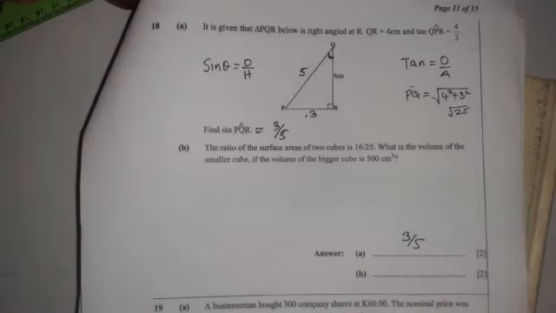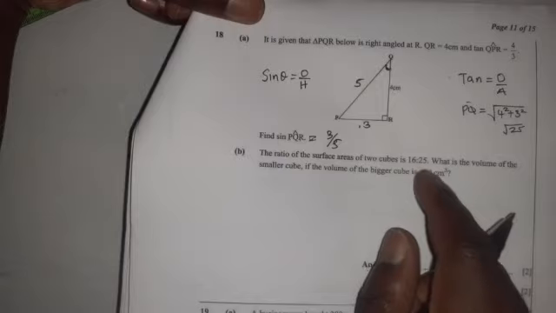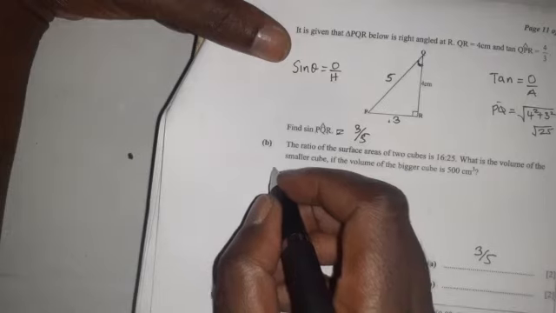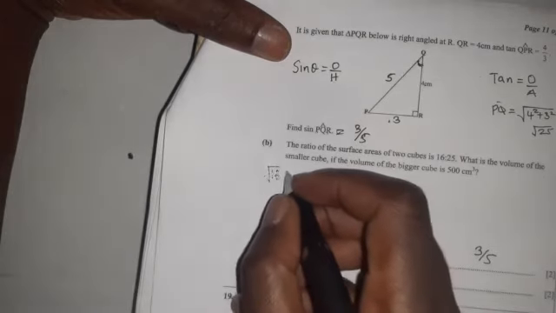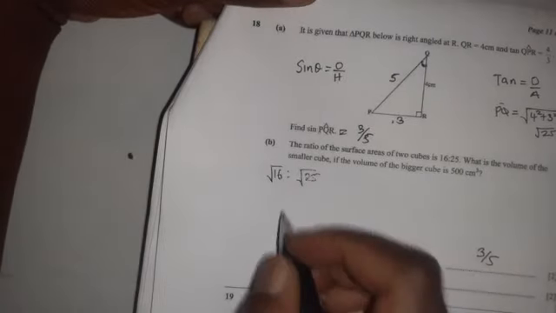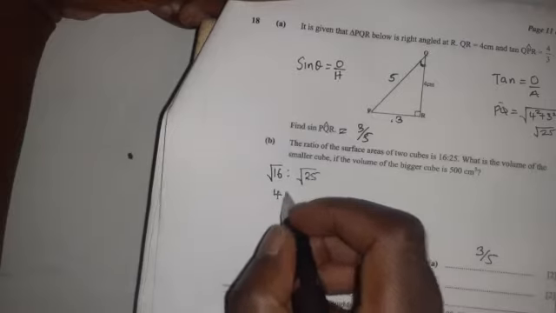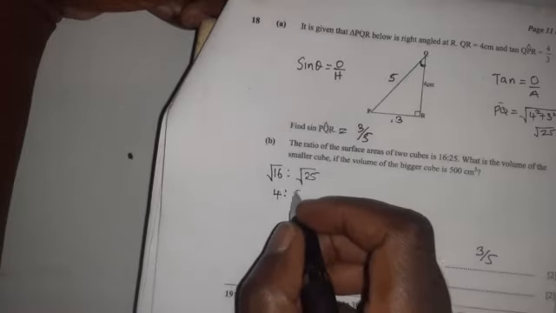We come to B. B reads, the ratio of the surface areas of two cubes is 16:25. What is the volume of the smaller cube if the volume of the larger cube is 500 centimeters cubed? Okay, so the ratios that were given are the ratios for the area. We need to find the square root in order to go back to the original ratios. So this is going to give us 4, and this is going to give us 5.